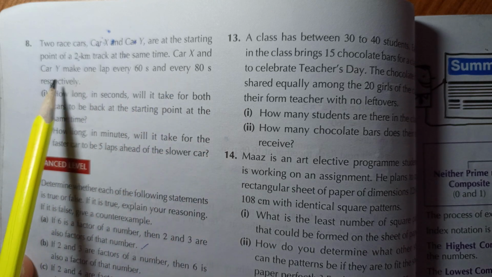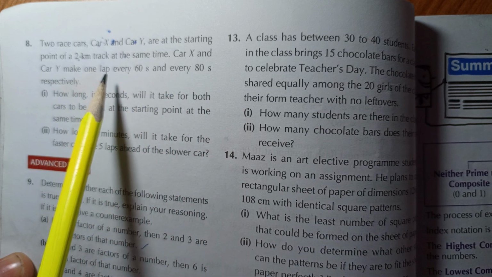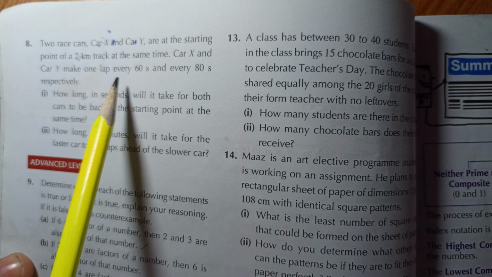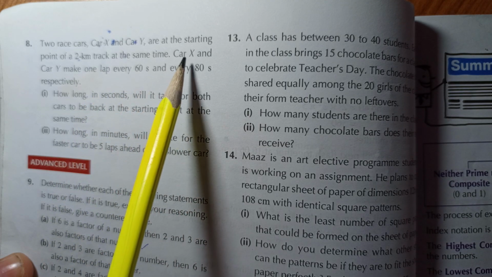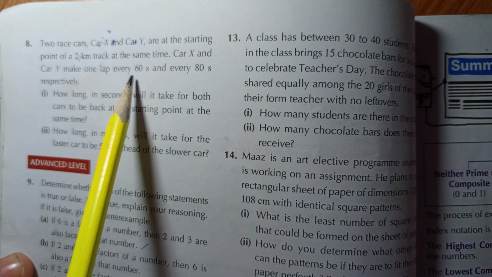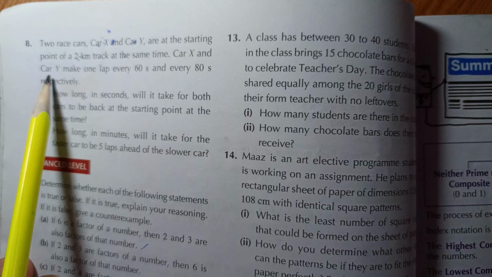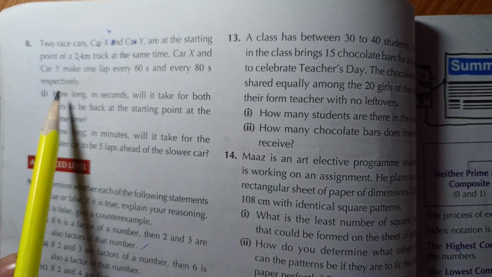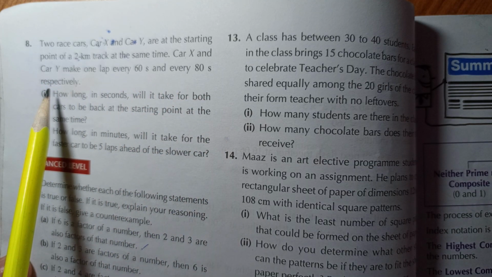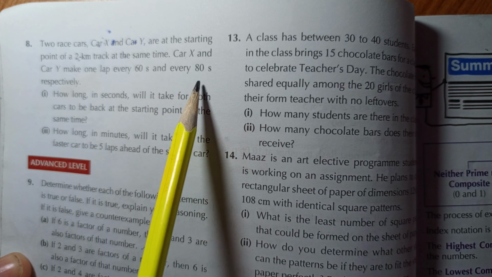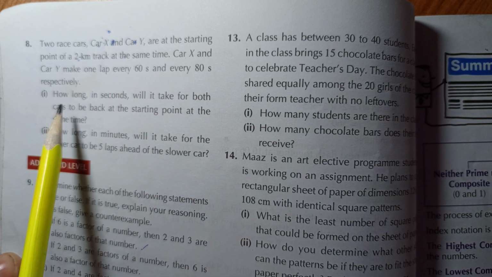Car X and car Y make one lap. Car X and car Y make one complete round. So lap here means one round. Car X makes one round in 60 seconds and car Y makes one round in every 80 seconds. This is the meaning of this sentence: car X and car Y make one lap every 60 seconds and every 80 seconds respectively.